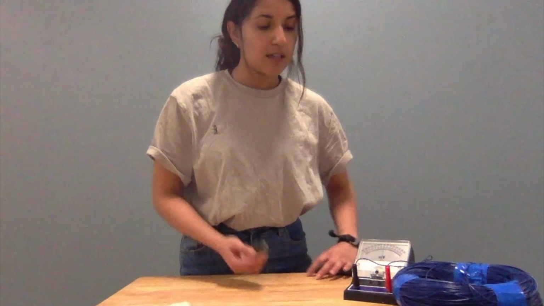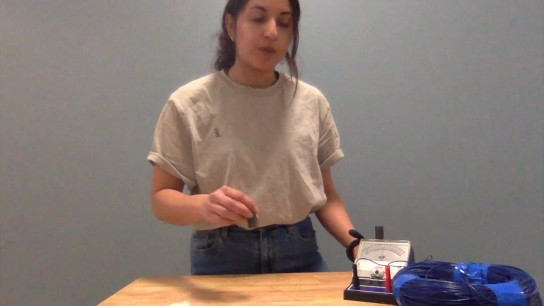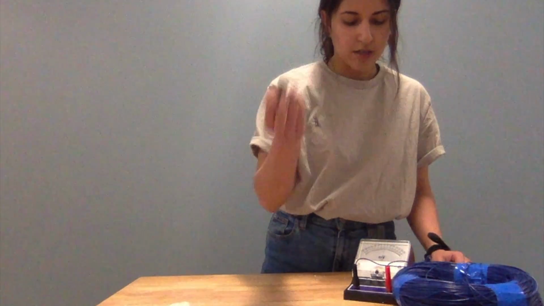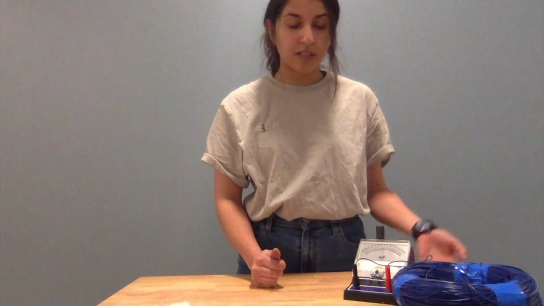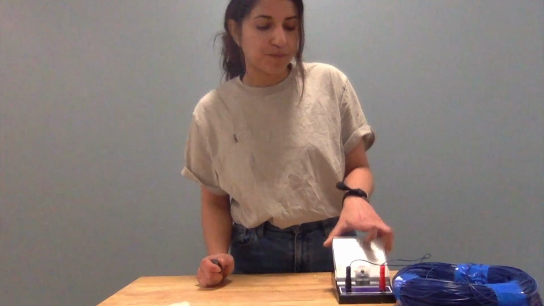A pro tip for the end of demo number 2 is to make sure that you leave demo number 1 out on the table so that students can maybe play around and incidentally take a few magnets and bring them near the copper wire. Now, we learned in the first demonstration that if a magnetic field is present and if this wire is moving through the magnetic field, the galvanometer will change and show that there is electricity flowing through it.